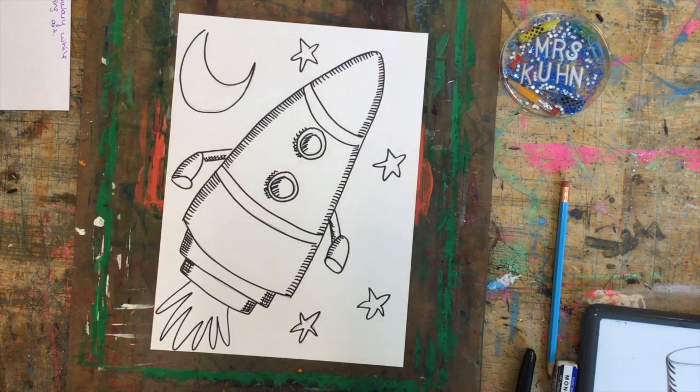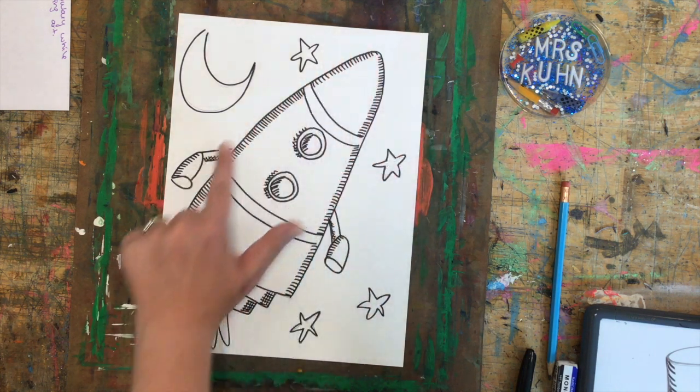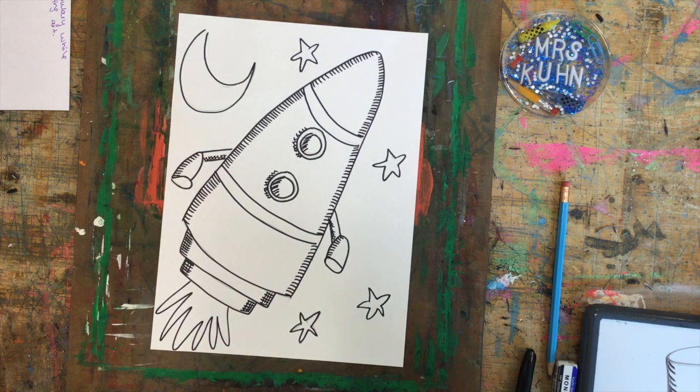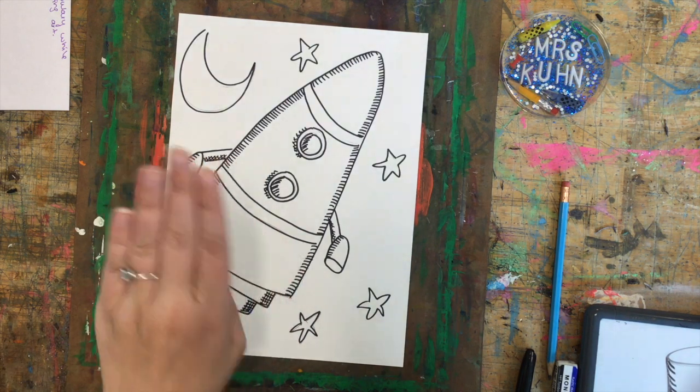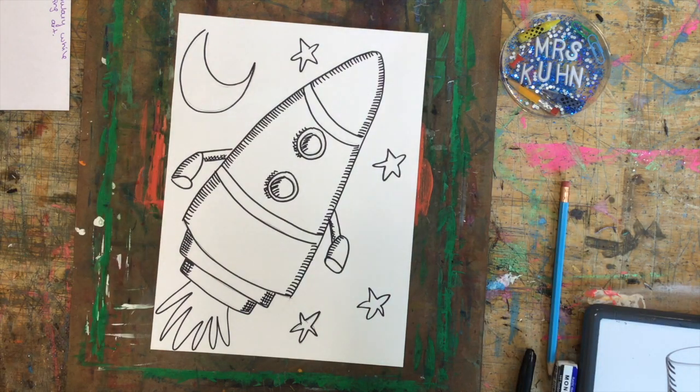Okay, now I have a pretty simple drawing that has examples of hatching and cross-hatching. I did cross-hatching in the small spaces under here and a few here, and then hatching around the edges. And that kind of gives the illusion that the light is coming from the front and it's casting a shadow as the rocket curves away. Again, you don't have to draw a rocket, you can draw something else, but I can't wait to see what you create. If you would like to add color to your picture, you can.